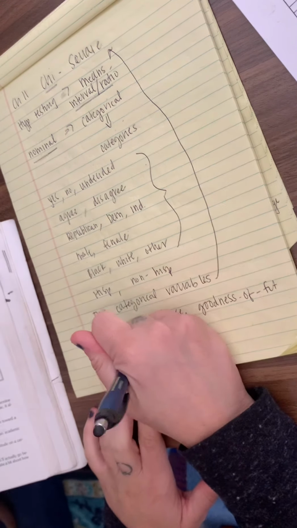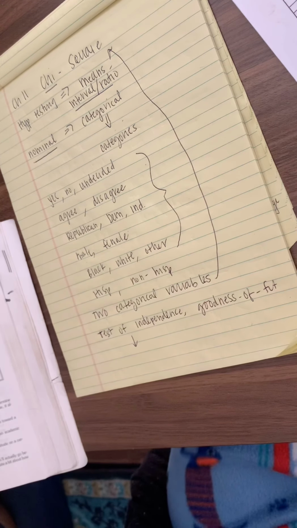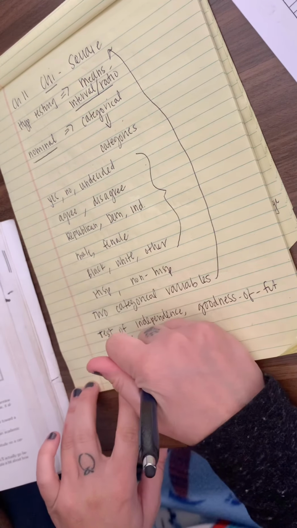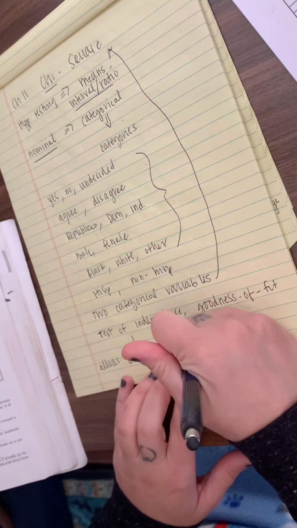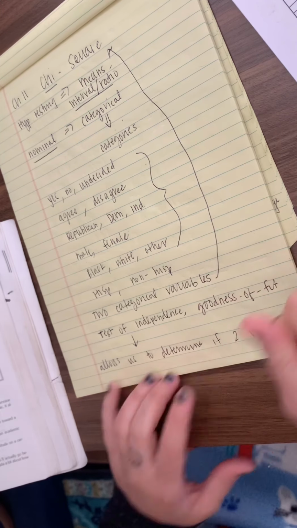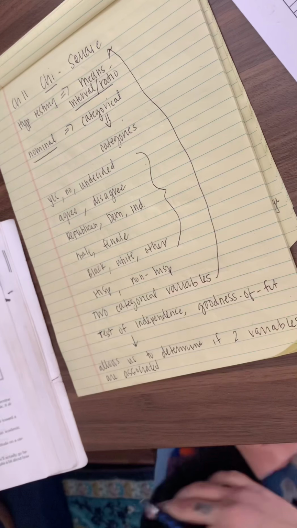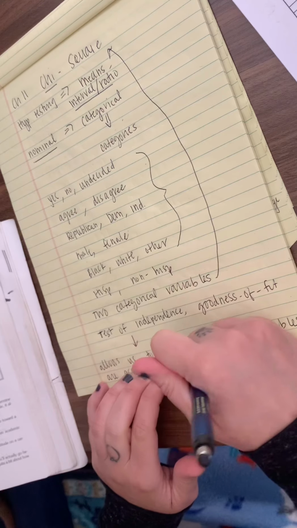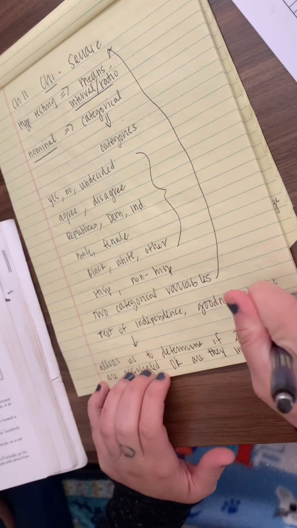We're first going to talk about the chi-square test of independence. Basically, the chi-square test of independence allows us to determine if two variables are associated in some way, right? Are these variables associated, or are they independent? Hence the name.